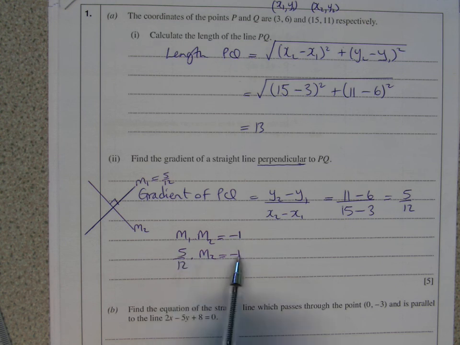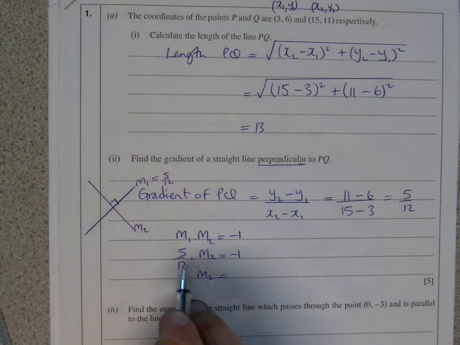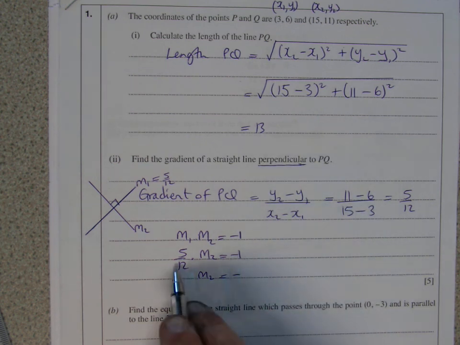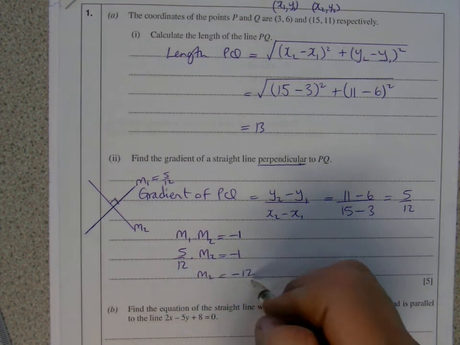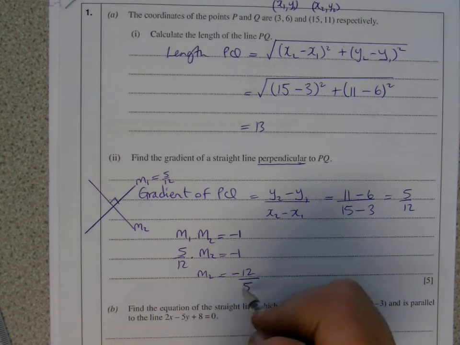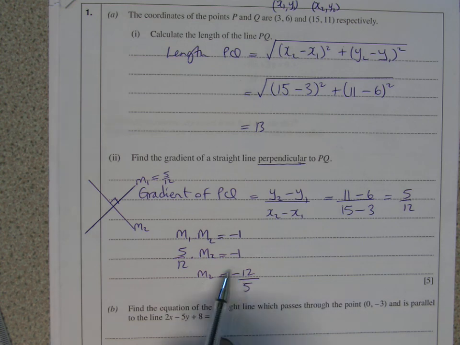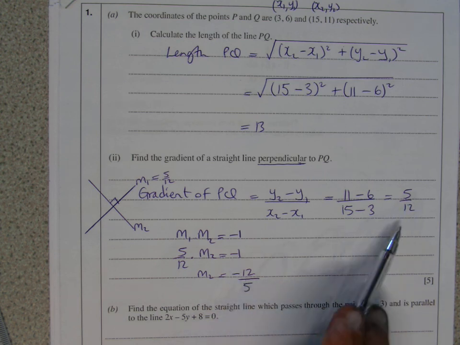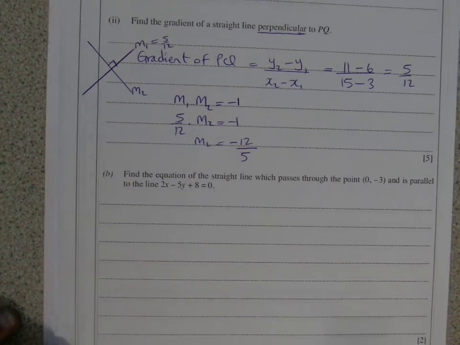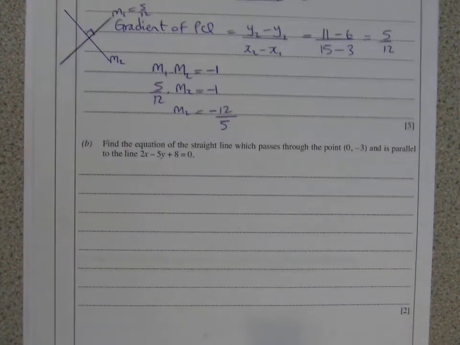So if we take the 12 over first, okay, now think about it, because we're dividing by 12, if I take the 12 over, I'm timesing by 12. So I'll have minus 1 times 12, which is minus 12. And then because I'm timesing by the 5 here, take the 5 over and divide. And what we have as our answer then for m2, our gradient which is perpendicular, if you notice, is like the reciprocal of this, or the negative reciprocal, yeah? So it's the flip of it. If that's 5/12, this is going to be 12/5, but with a minus in front of it, so it's the negative reciprocal.